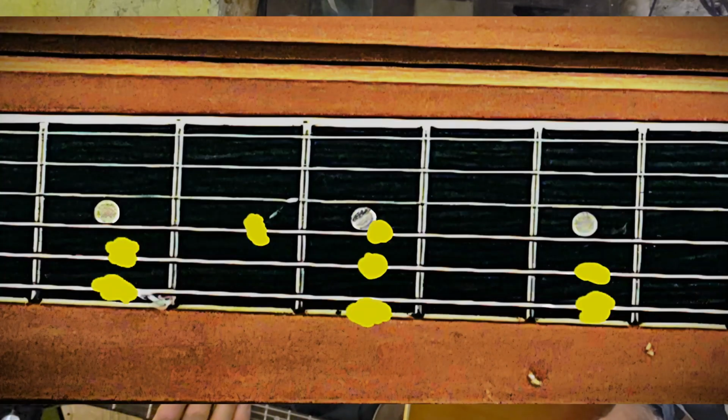So the purpose of this lesson is to get you to understand the anatomy of the major scale, and then you'll begin to understand key in more depth as you progress. So first of all, let's just have a quick look at the major scale.